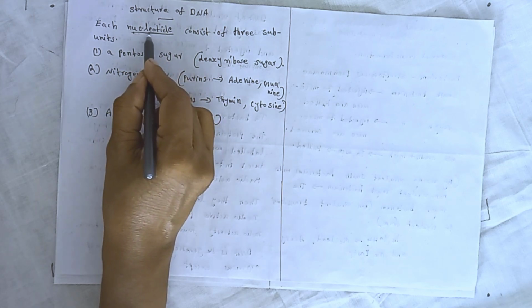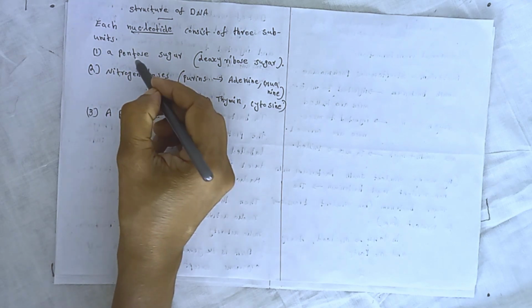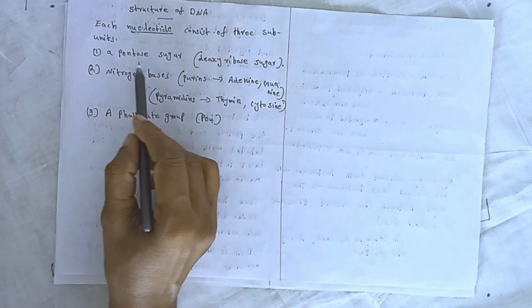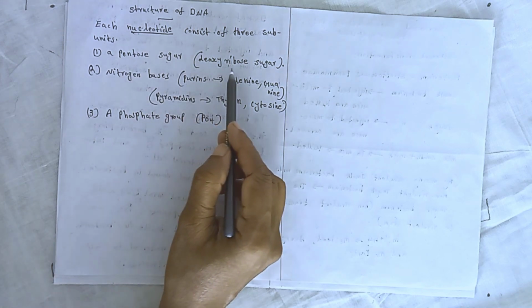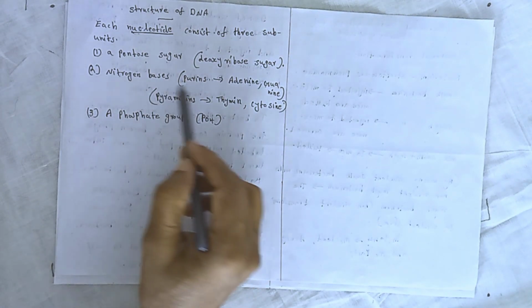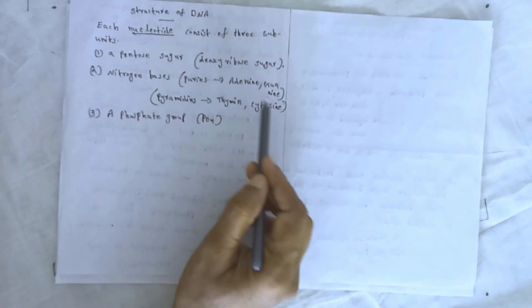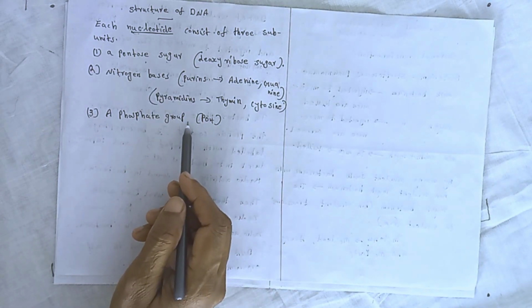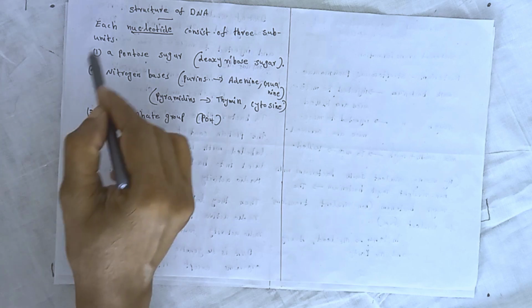A nucleotide consists of three parts: a pentose sugar, that is deoxyribose sugar, nitrogen bases, of which there are 4 types here, and a phosphate group.